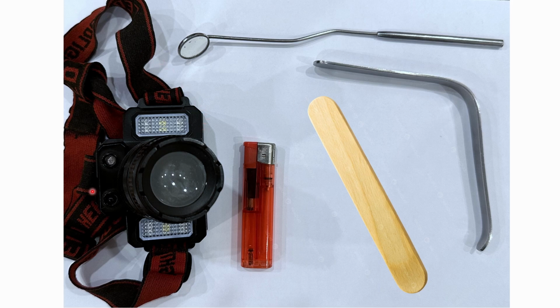This is the headlight. This is the step-up or the posterior rhinoscopy mirror. This is the tongue depressor, the metallic one. This is the wooden tongue depressor. You don't need both. You need either of them, and a lighter to start the flame, so the mirror can be heated. The mirror side has to be heated, not the back side.